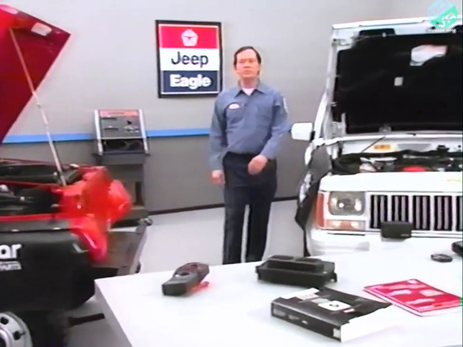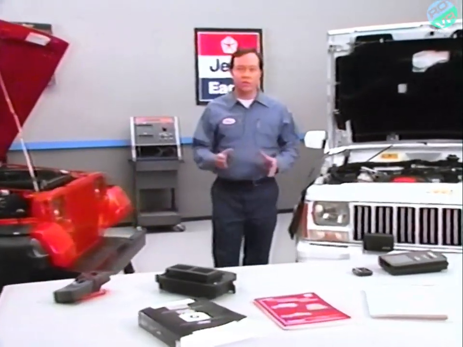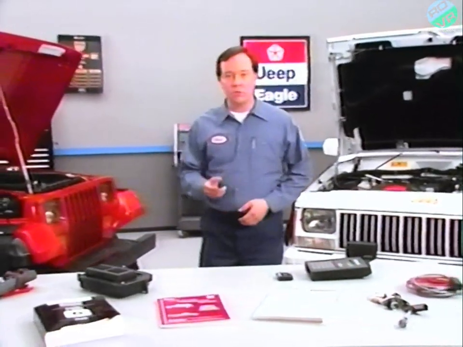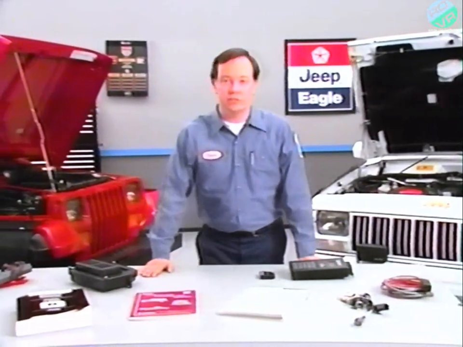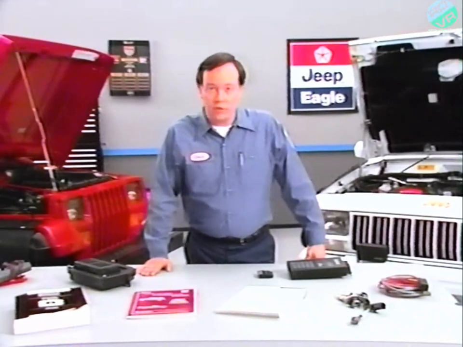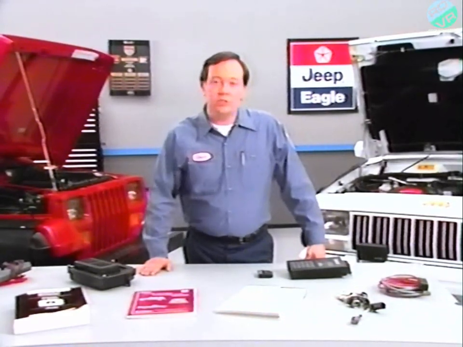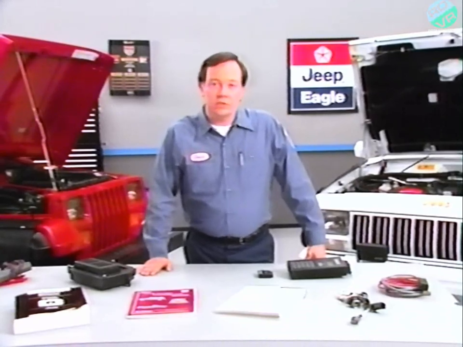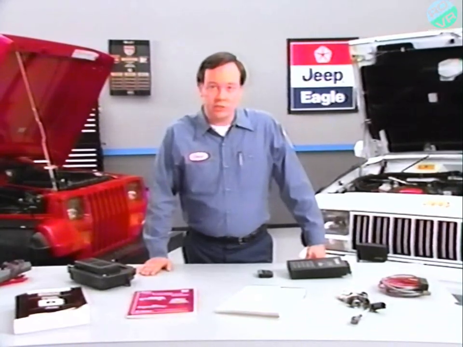Last month, our engineer gave you an overview of the theory of operation behind the sequential MPI fuel injection system used on Jeep vehicles with 2.5 and 4-liter engines. This month, I'll be showing you some of the techniques for diagnosing faults in the fuel injection system.